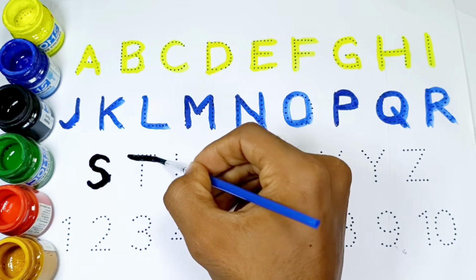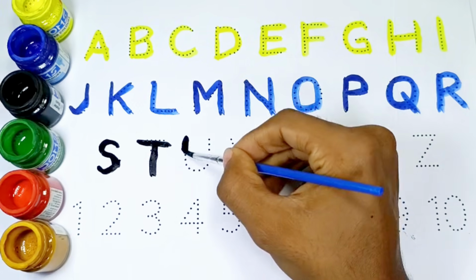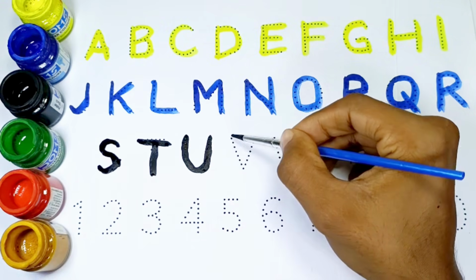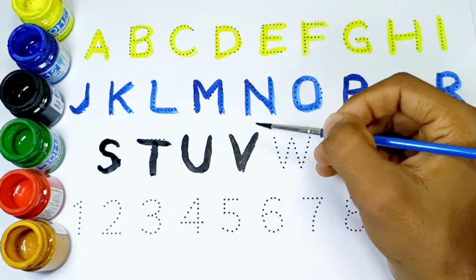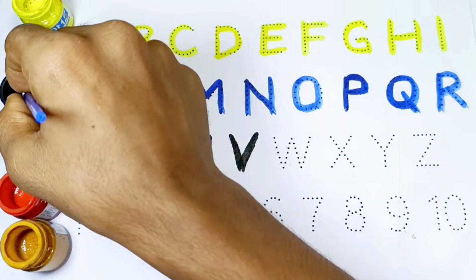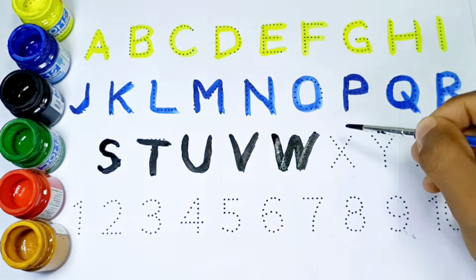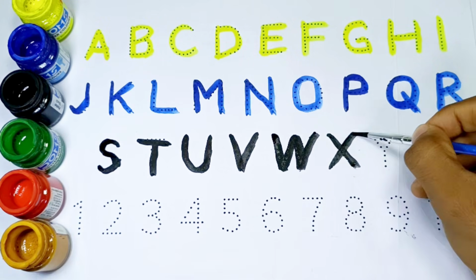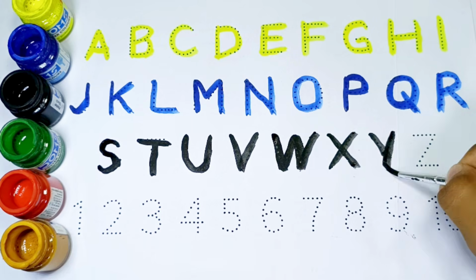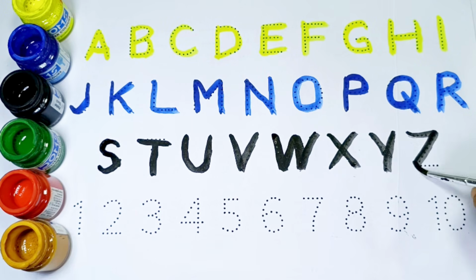S for sun. T for teacher. U for umbrella. V for van. W for wheel. X for xylophone. Y for yo-yo. And Z for zebra.